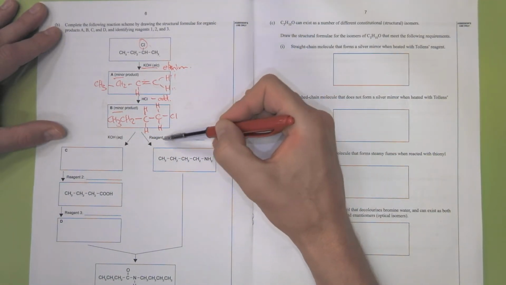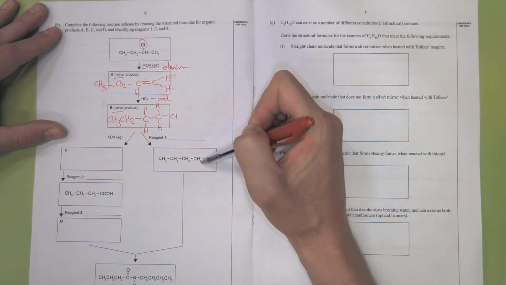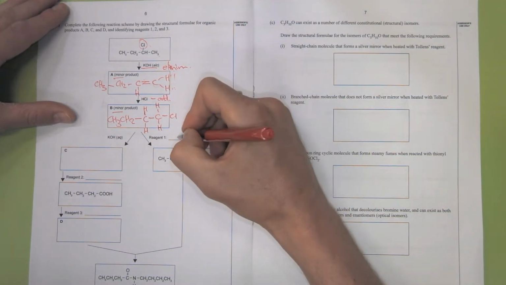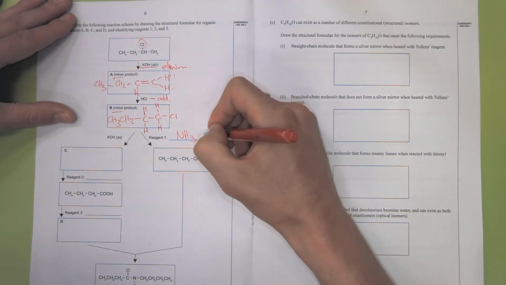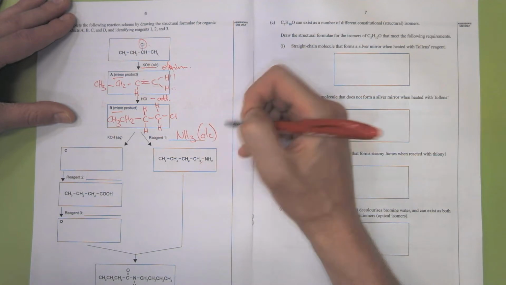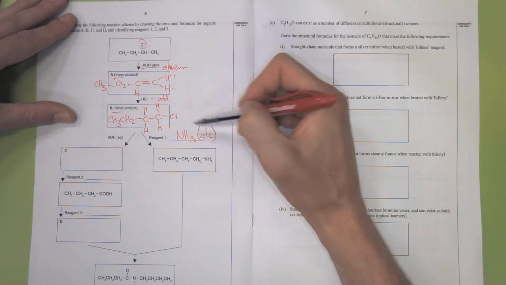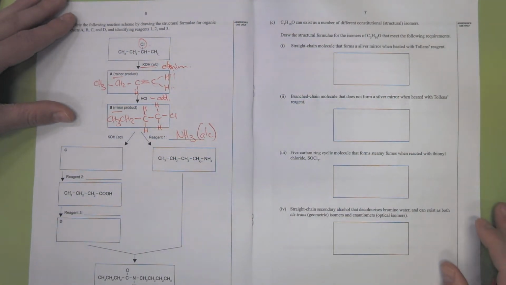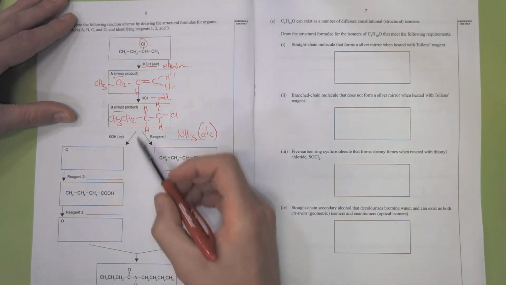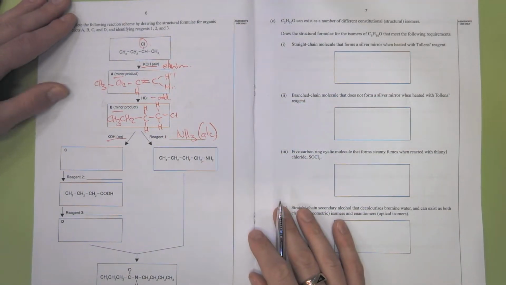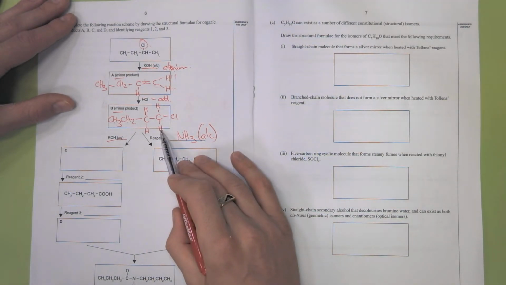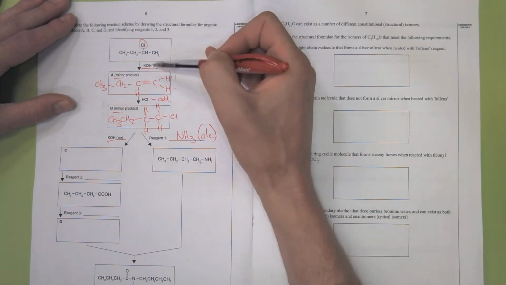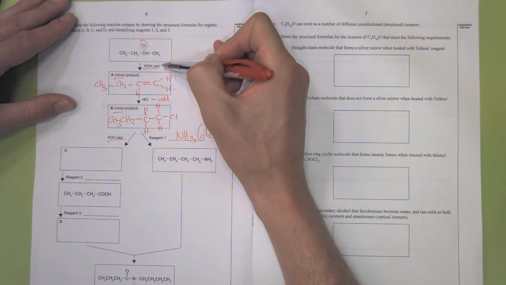Okay, how can I get from there to there? We've done this reaction before. This is NH3 alcoholic or concentrated, so there's a substitution reaction which we did on the previous page or the page before. Okay, and then KOH aqueous, this is going to be a substitution reaction instead of the elimination reaction we get up here with alcoholic.